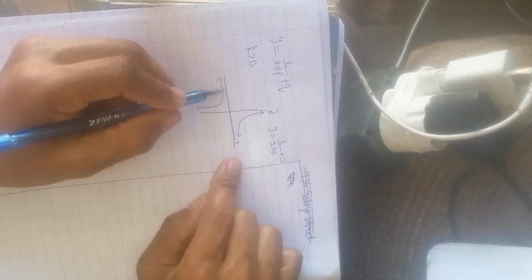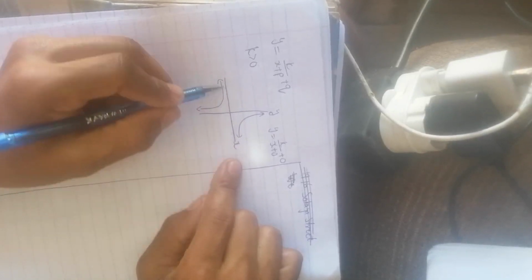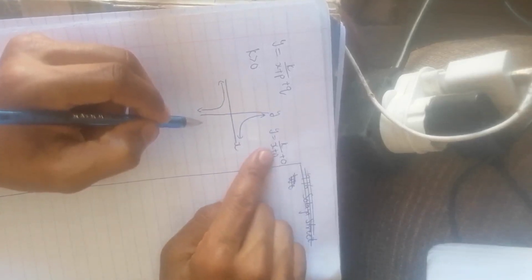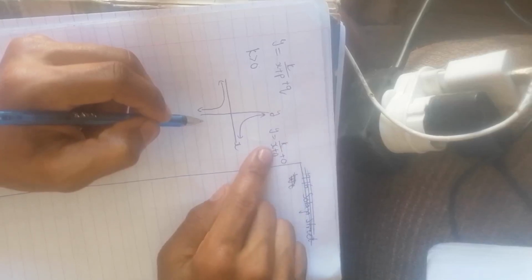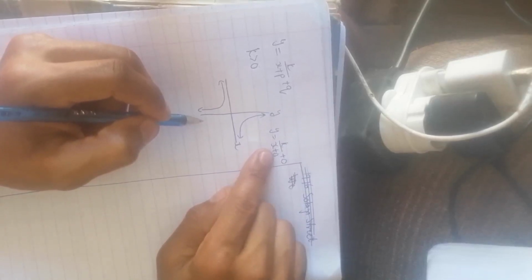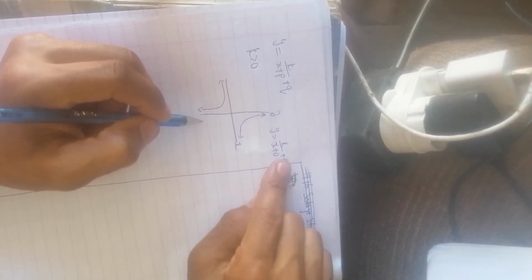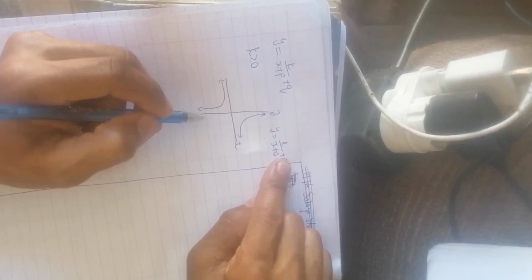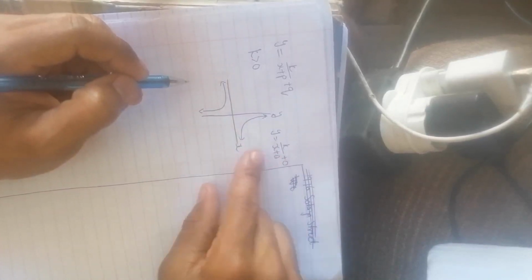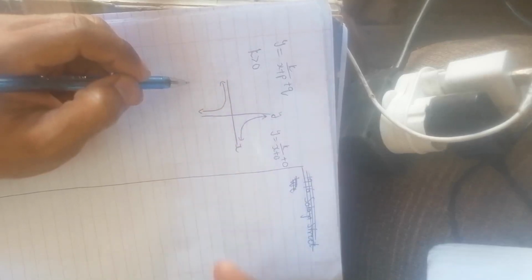So this becomes the horizontal asymptote, and this becomes your vertical asymptote if you have the mother graph y equals k over x, where the vertical asymptote is 0 and the horizontal asymptote is 0. This is very, very important. And I know that x is 0 along this line and y is 0 along this line.